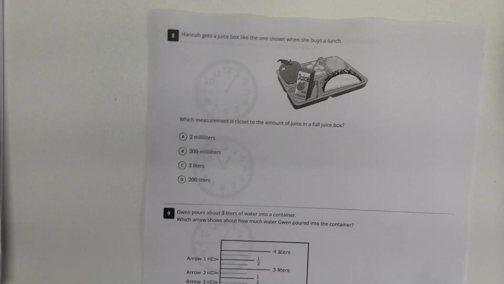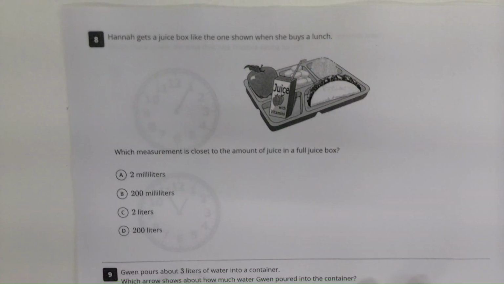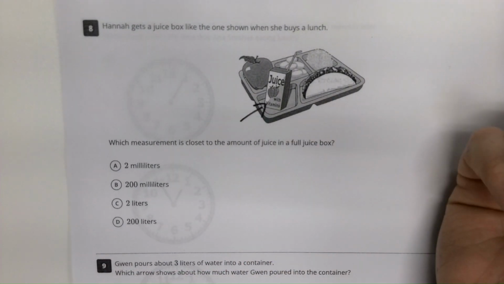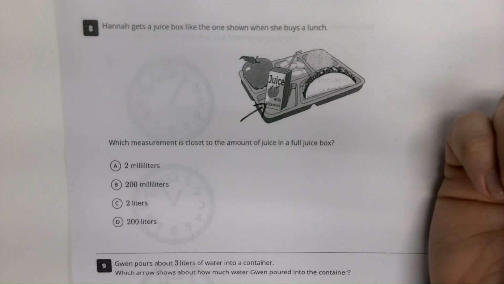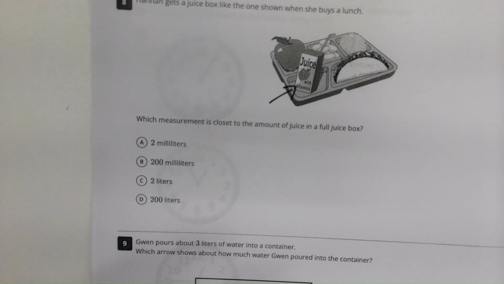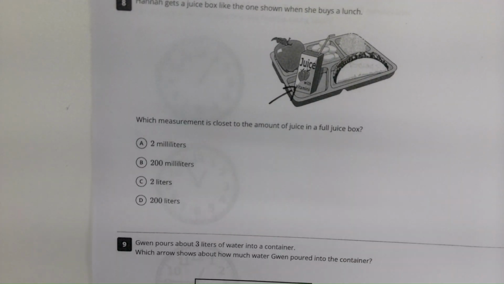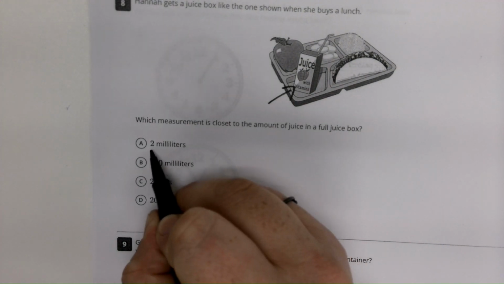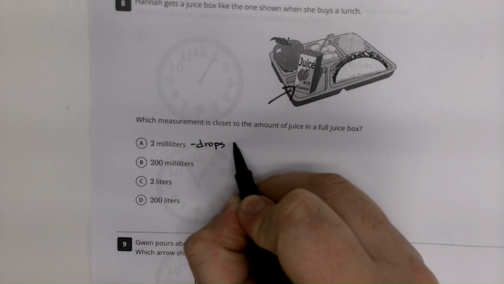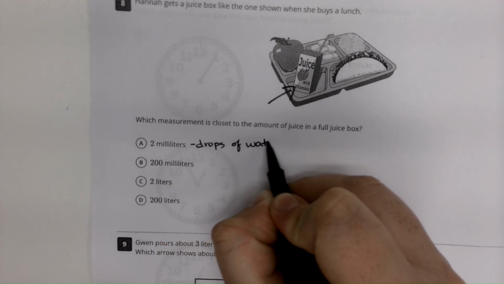All right. So Hannah gets a juice box like the one shown, this one, when she buys a lunch. Which measurement is closest to the amount of juice in a full juice box? Well, I'm going to talk you through the way that we discussed this. So we said that if it's 1 or 2 milliliters, this is like drops of water.